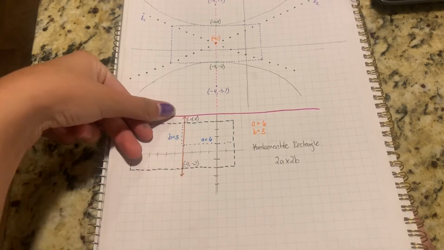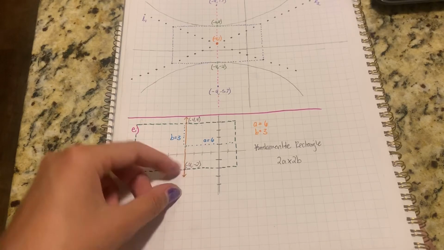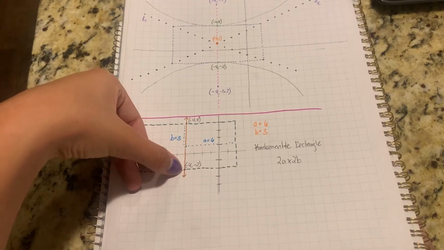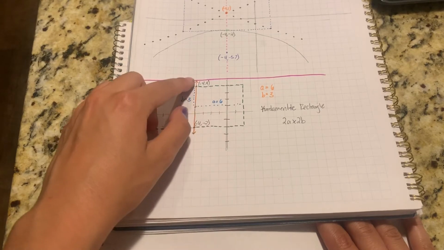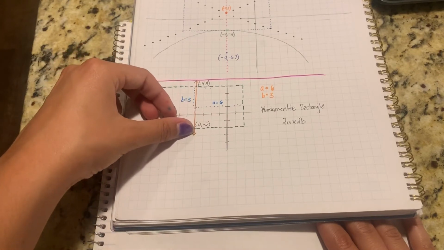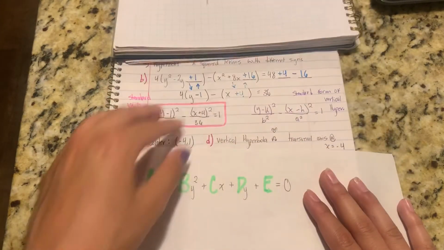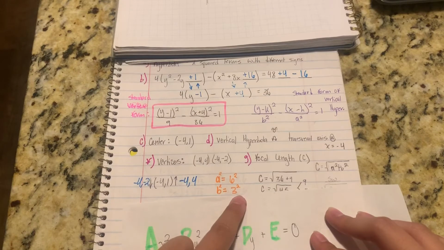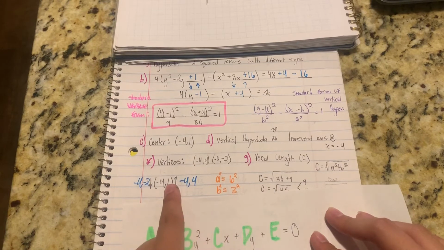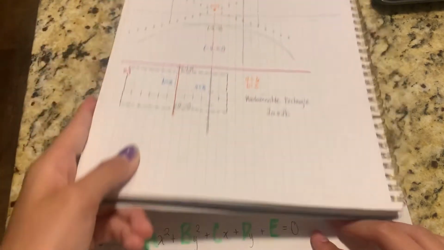Because I have this vertical transverse axis going through my center, I can see that I have my vertices right here at negative 4, 4, if you just count up, and negative 4, negative 2. So that's how I can find my vertices, or if you wanted, you could double check and just add that vertical b value to the y value of your center. Either way will work.